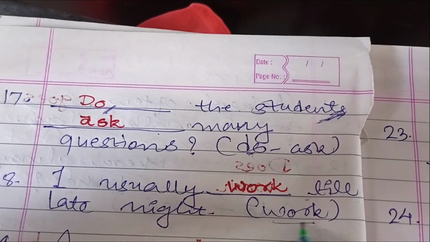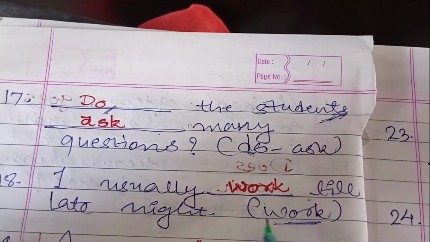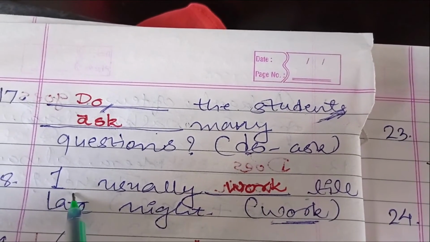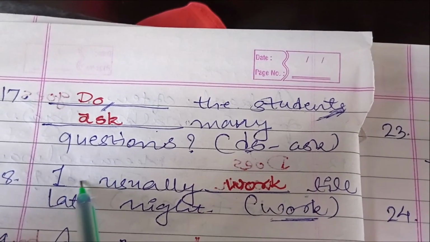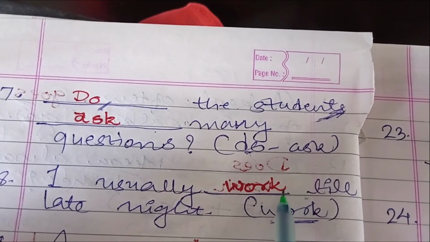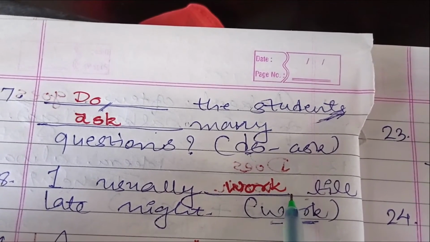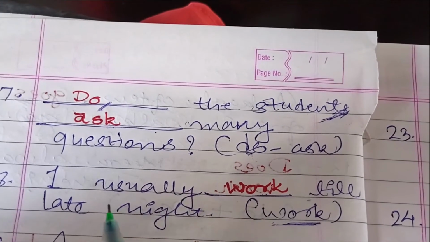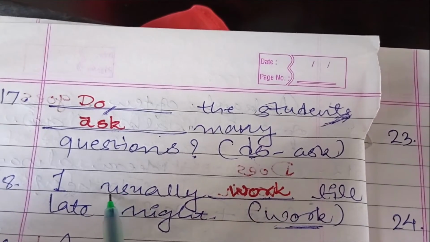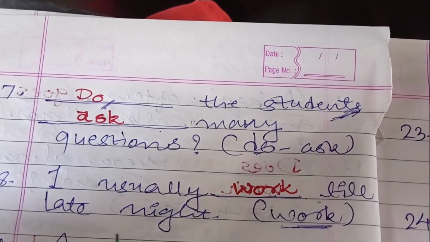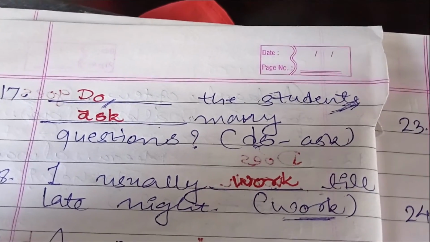So verb root form, original form is work only, and I is singular first person, so no need to add s or es. So it will be work only. Your answer will be, I usually work till late night.